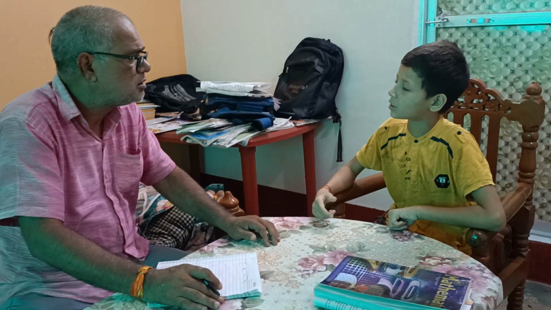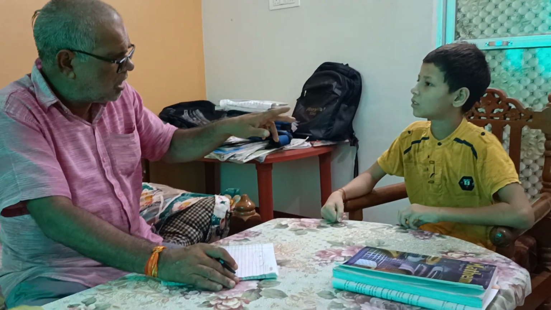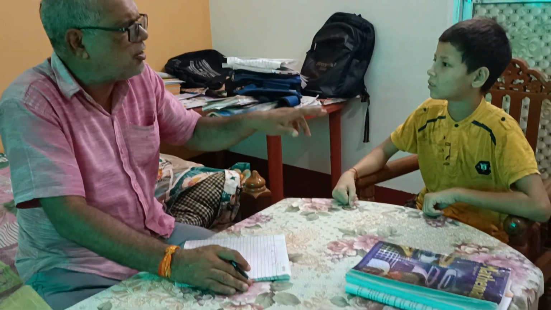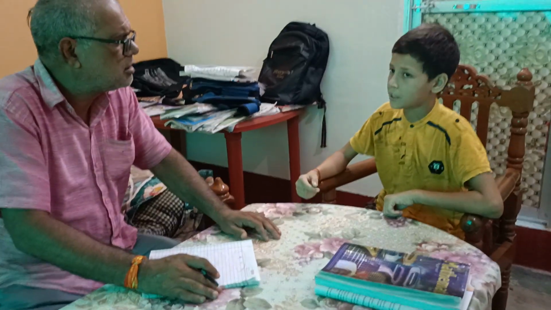Okay. What is the first multiple of 2? The first multiple of 2 is 2. The second multiple of 2 is 4. The third multiple of 2 is 6. How many multiples of 2 do we have? We have unlimited multiples of 2. What is the smallest multiple of 2? The smallest multiple of 2 is 2. Are all the multiples of 2 found consecutively? Yes, sir. All the multiples of 2 are found consecutively at the difference of 2 units.